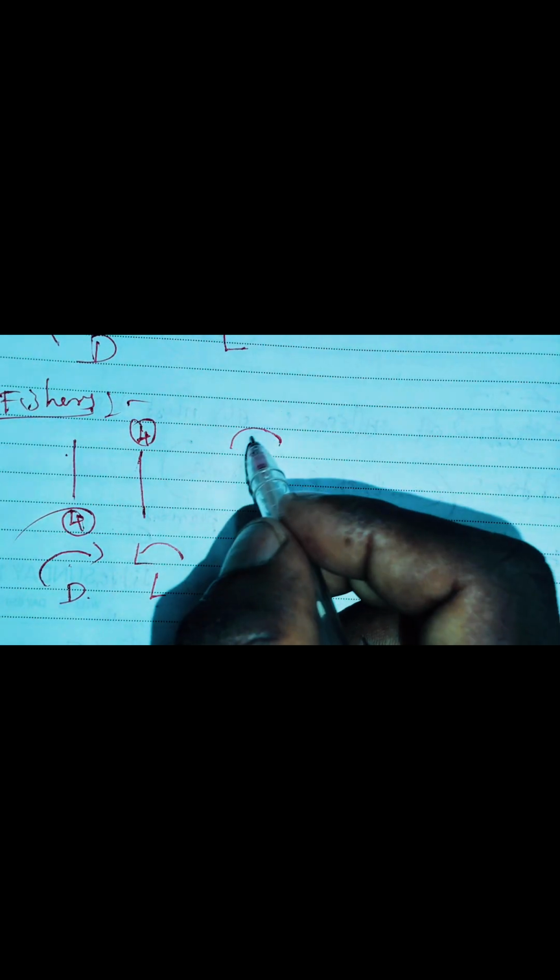Suppose anti-clockwise is presented, that is L rotation. Clockwise means D rotation. But in case the lowest priority number 4 is on a horizontal line, then a clockwise rotation after Cahn-Ingold-Prelog numbering is the L isomer. Anti-clockwise means the D isomer. Most of the Fischer projection is covered in this way.